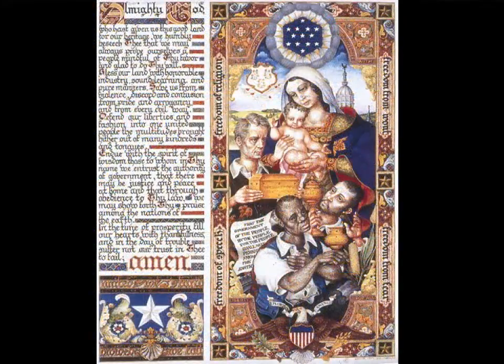And this image here also. This is the Four Freedoms Prayer. You will have the privilege of seeing this original work of art, as Sarah mentioned and Peggy mentioned, in the room behind us following my presentation. Here you see the birth of America represented by the Madonna and Child.